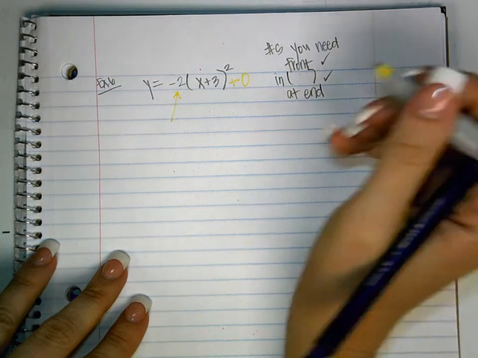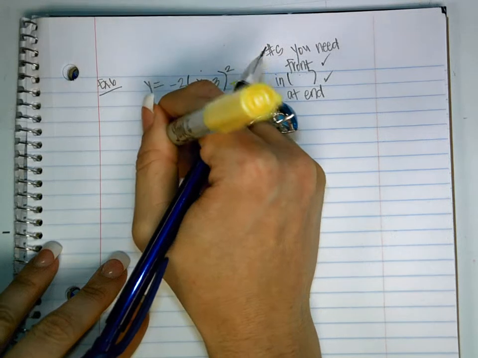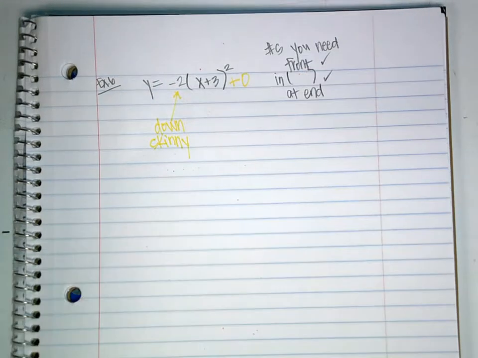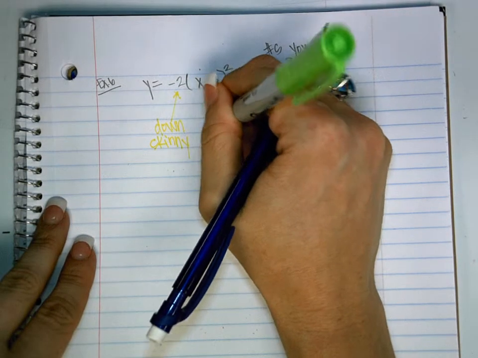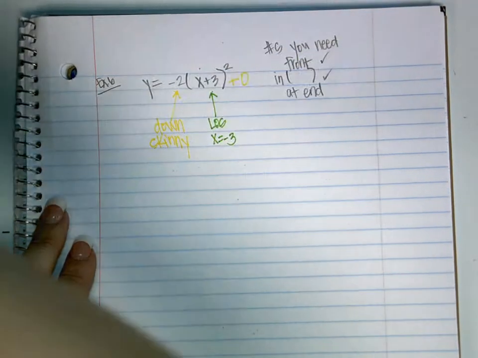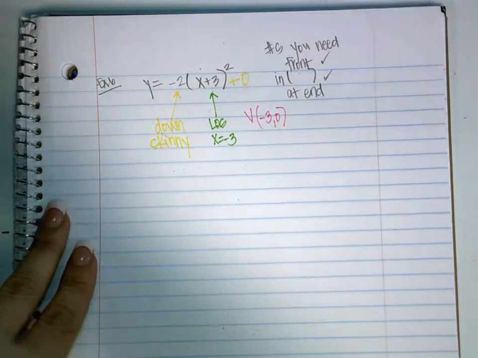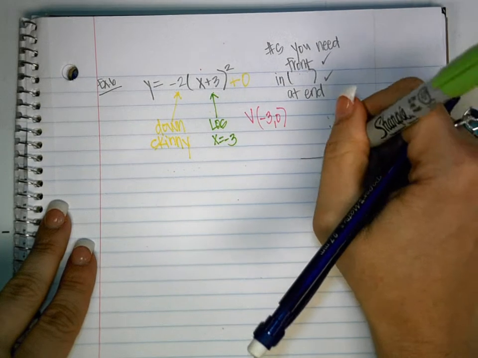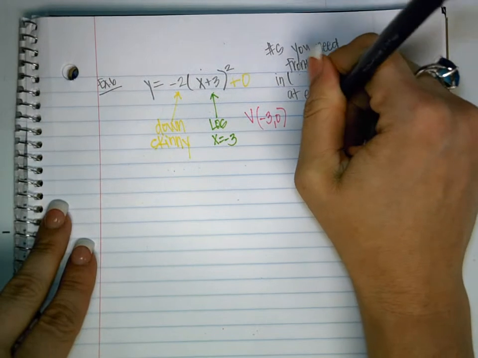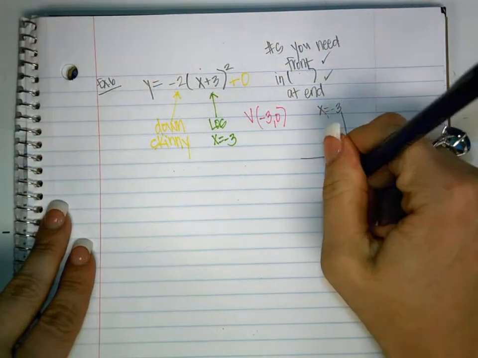So here, what does this negative 2 tell you? It is opening what direction? Down, and is it fat, skinny, or normal? Skinny, okay? Whole numbers are skinny. My line of symmetry is what? X equals negative 3, and my vertex is negative 3, 0. So line of symmetry at x equals negative 3. Vertex at negative 3, 0. And it is going down and skinny.